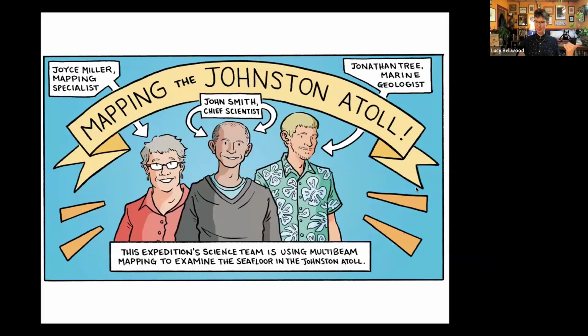So going back to talking about characters, the people who I was working alongside on the vessel, John, Jonathan, and Joyce, were fantastic characters. All of them so passionate and fascinated about their fields. Joyce has been working in multi-beam sonar mapping for decades. Jonathan was so enthusiastic about rocks. John, more understated, but very passionate about what he did.